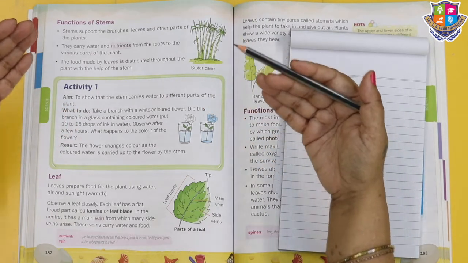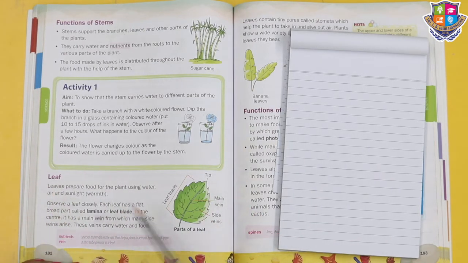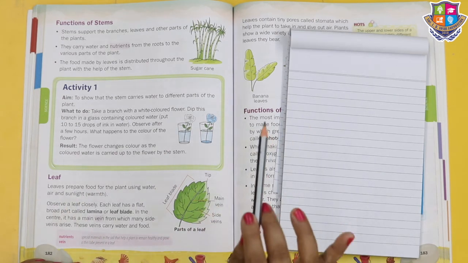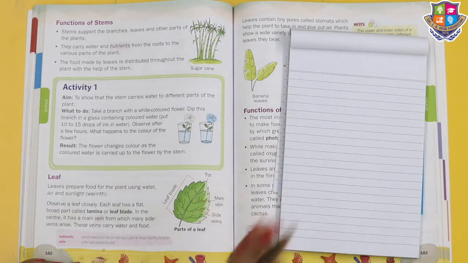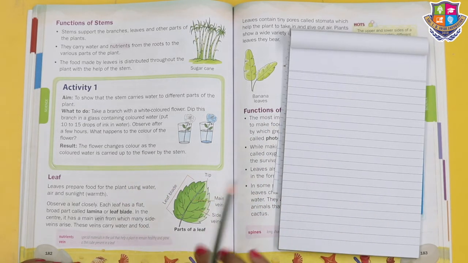Let us move a step further. We have the lovely leaf over here. Can you see the leaf? Isn't it pretty? I love leaves. I love plants too, and I want you to love them too. Leaves prepare food for the plant using water, air and sunlight. You can say that leaves are as good as a kitchen. The stem is the mom and the leaves are the kitchen.